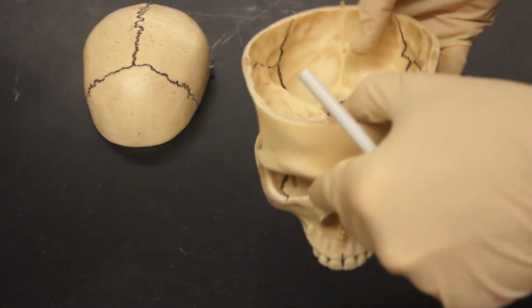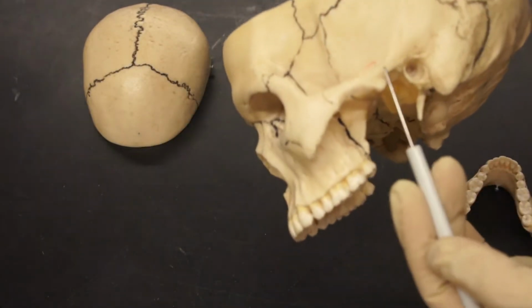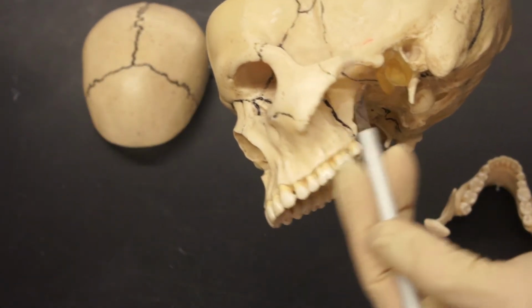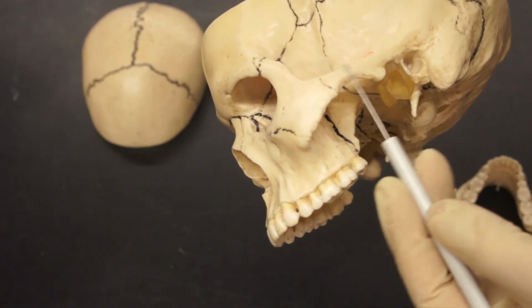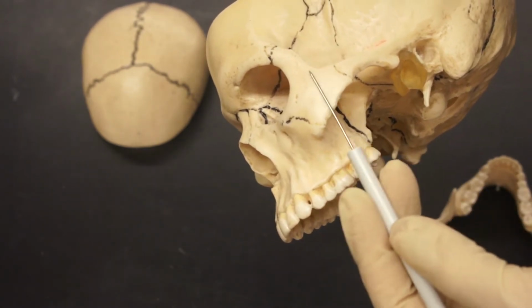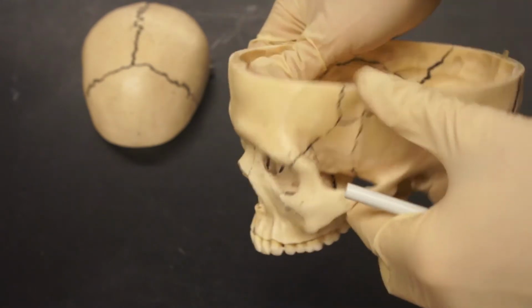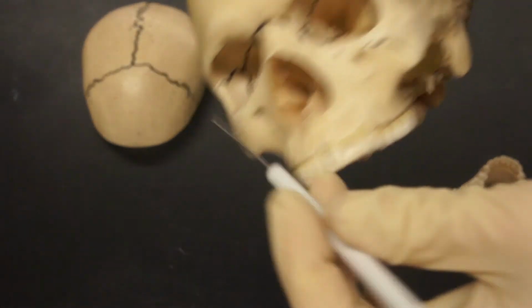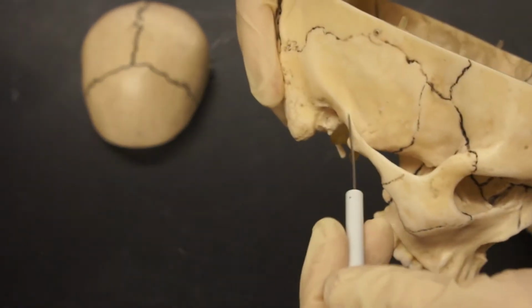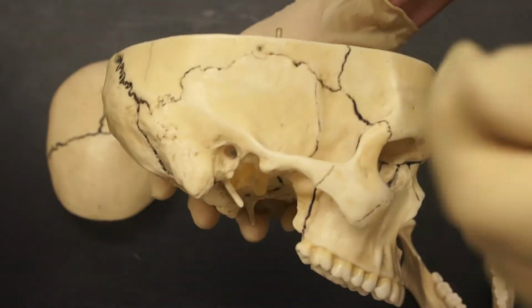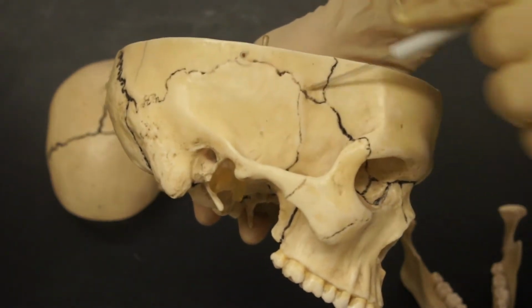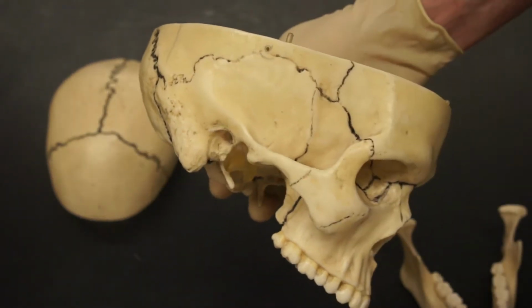Here in the temporal bone, we have the zygomatic arch. This is a fusion of two processes, the zygomatic process of temporal bone and the temporal process of the zygomatic bone. These being the zygomatic bones, these being the temporal bones. The temporal fossa, it's this indentation on the side of the head, this whole indentation.